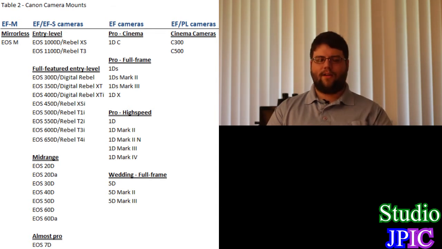So the third column is the cameras that only come with an EF mount. So that's only for the bigger lenses.